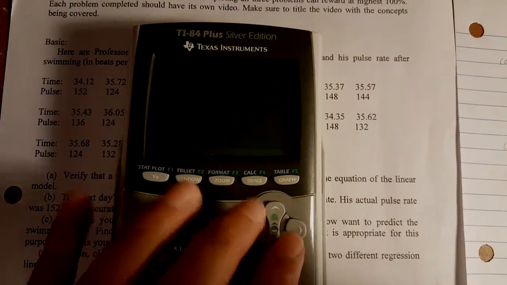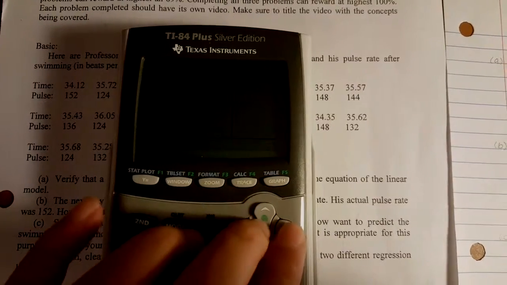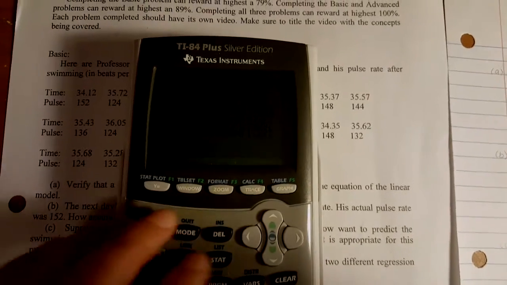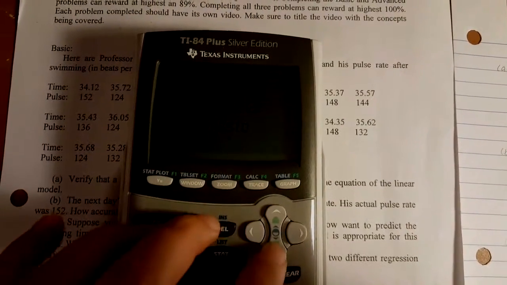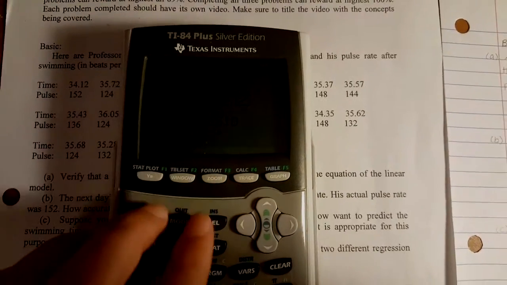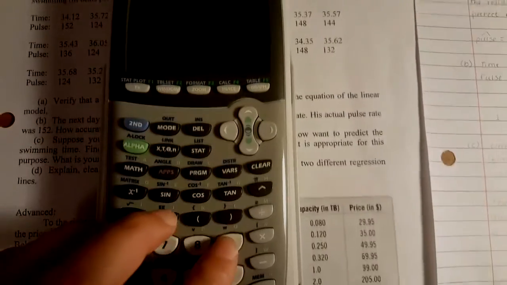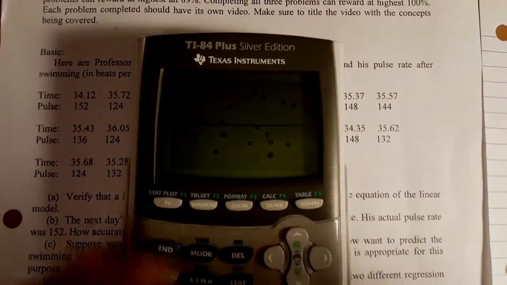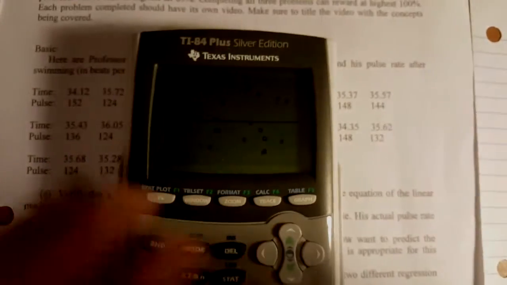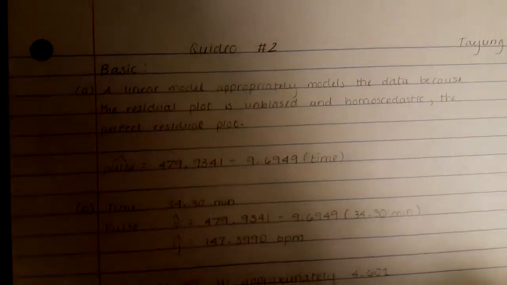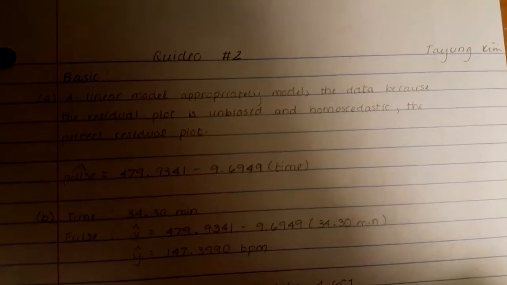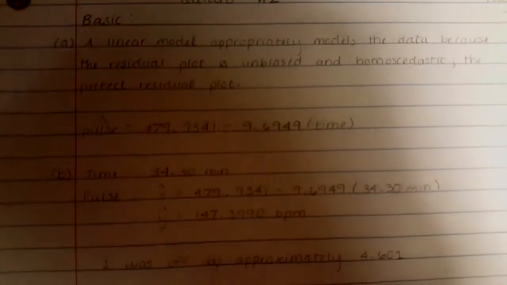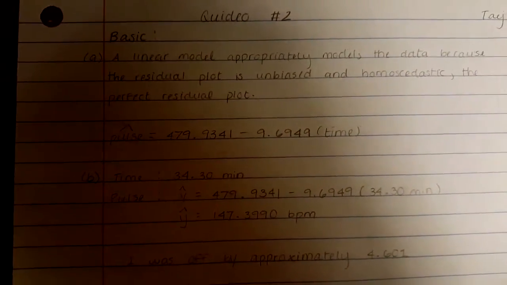So you go to Edit, go all the way to the right, and type in resid in the empty blank space, which you have done. And then you go to stat plot, change the y-list to the residual, and then press zoom 9, and there it is. Oh, that's a beautiful residual plot. It is unbiased and homoscedastic. So the answer is a linear model appropriately models the data because the residual plot is unbiased and homoscedastic, the perfect residual plot. And here's the equation that you have found using linreg.